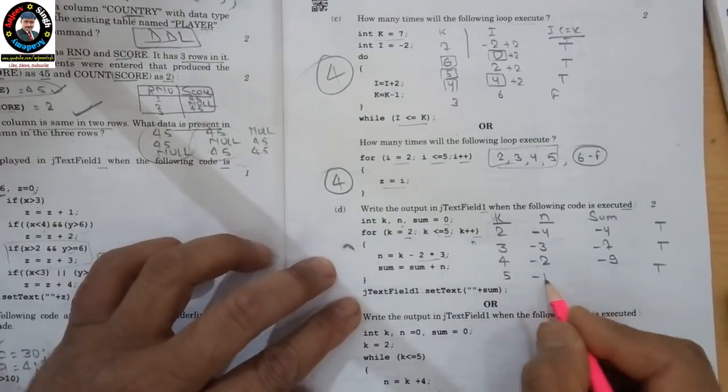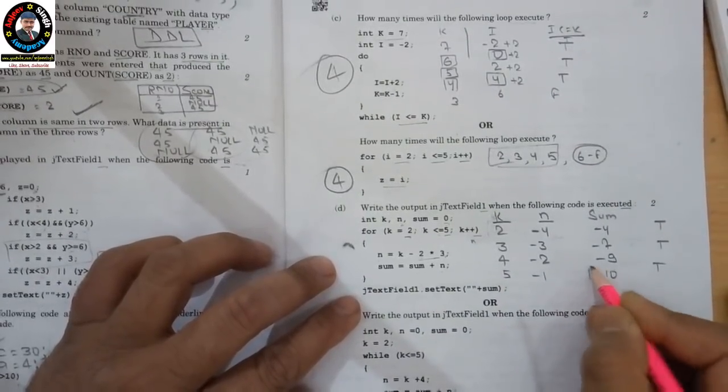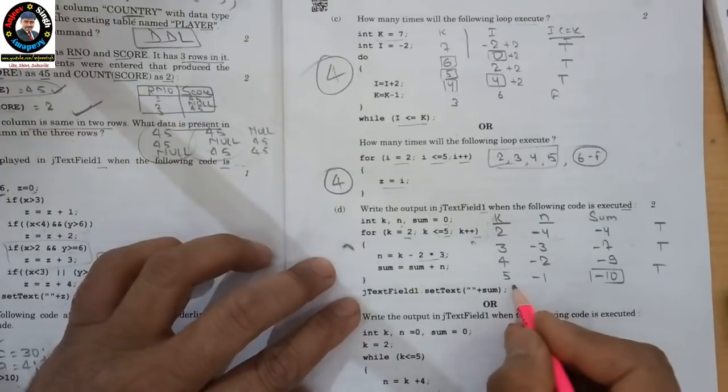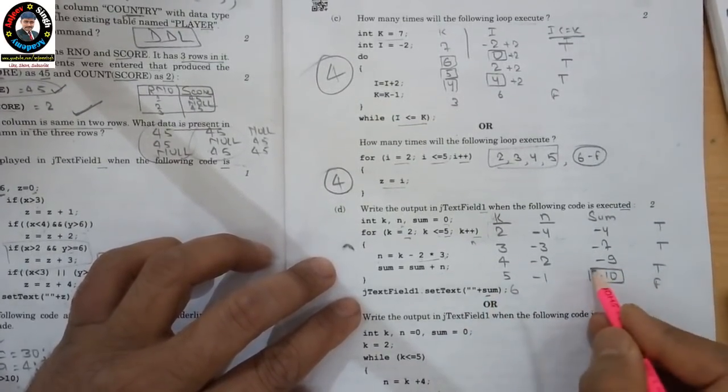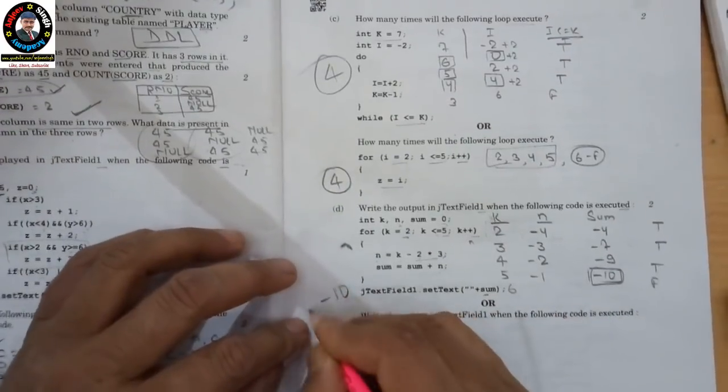Again it becomes 5 and the condition is true, and this time n is minus 1 and the sum becomes minus 10. Okay, and again it comes and checks the condition. Now the condition is false and you have to print the value of sum. So what is the value of sum here? It is minus 10. So this is the output of this question.